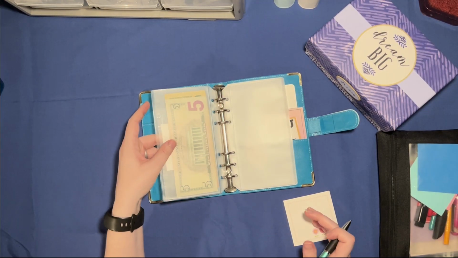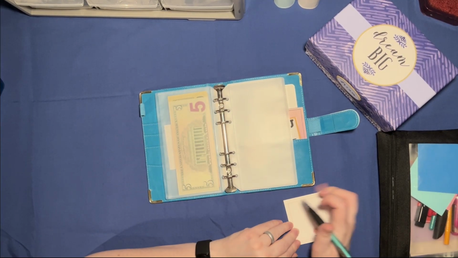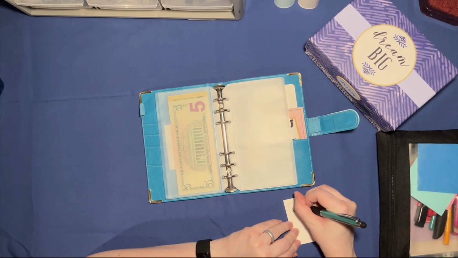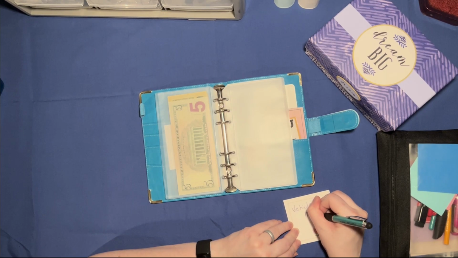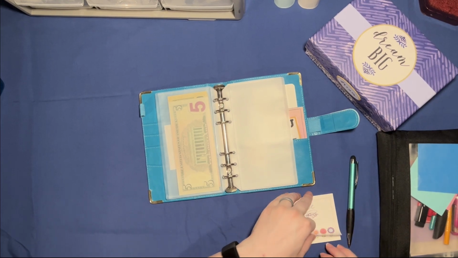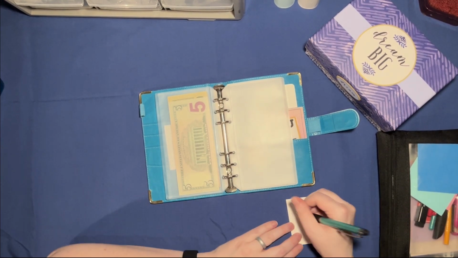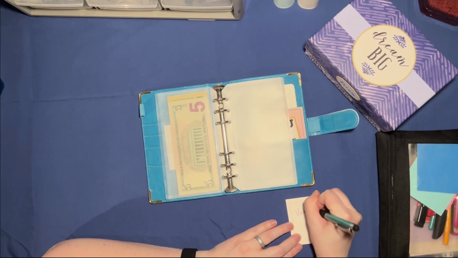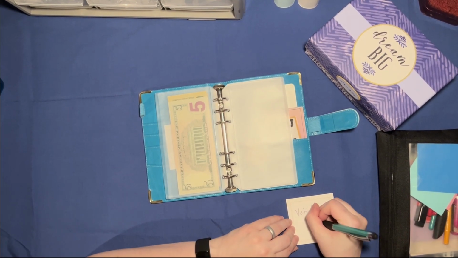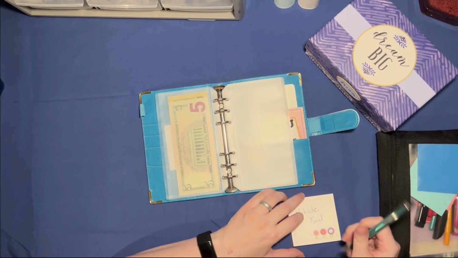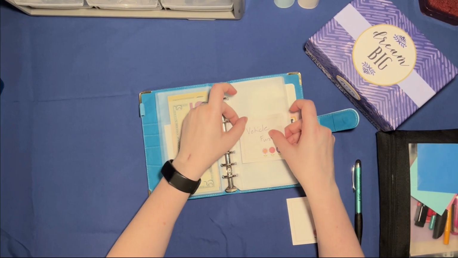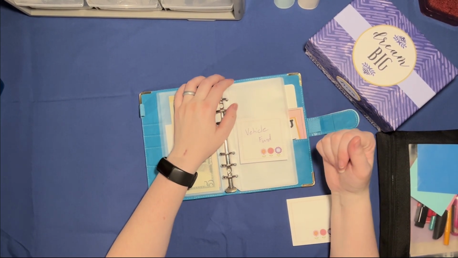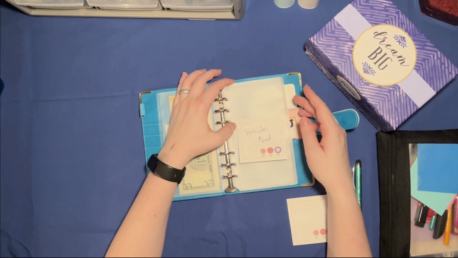Let's see here, a couple of others that we will need. Vehicle maintenance. I don't like how that looks. So what we're just gonna do is, there we go. Let's see, fund. So this just goes towards covering any type of repairs, title and registration, anything of that nature.